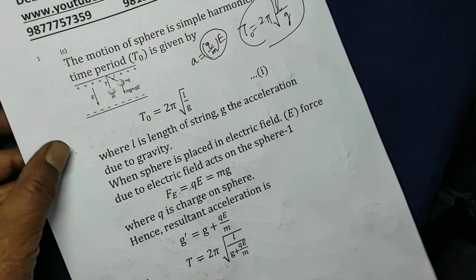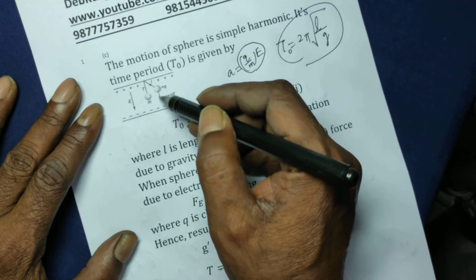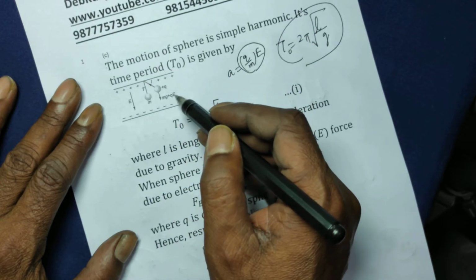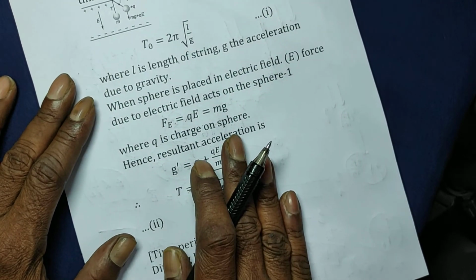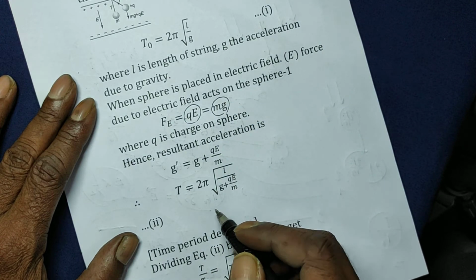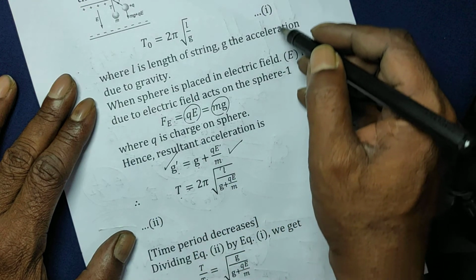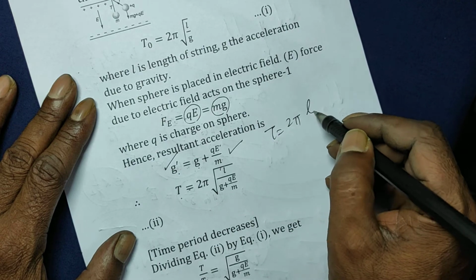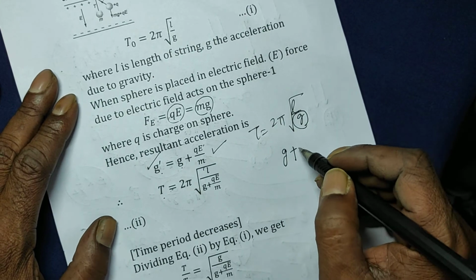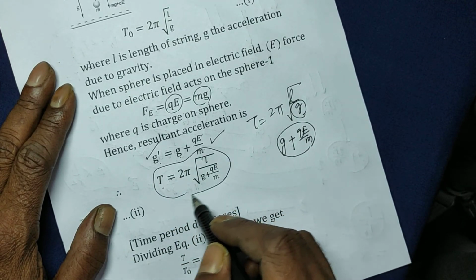Now the same object, having mass M and charge Q, will have two forces acting downward, mg plus qE. If you take out m common, the remaining part is your acceleration. So your new acceleration becomes g plus qE over m. So the new time period, using the same expression, is T equal to 2 pi L over g under the square root, where for g we replace it with g plus the extra acceleration qE over m. So this becomes the present time period.